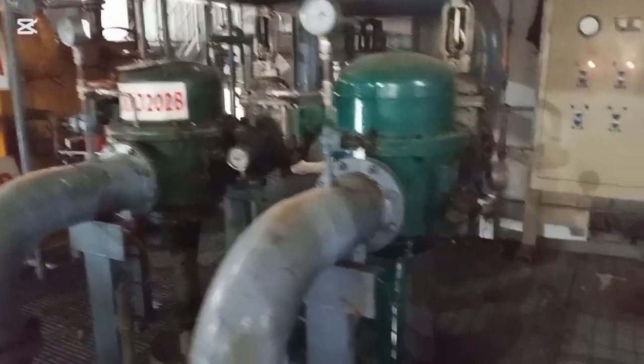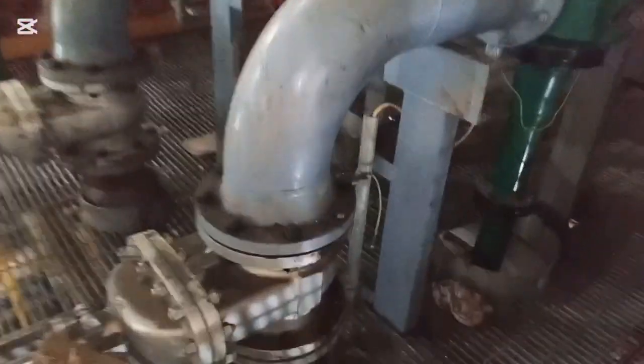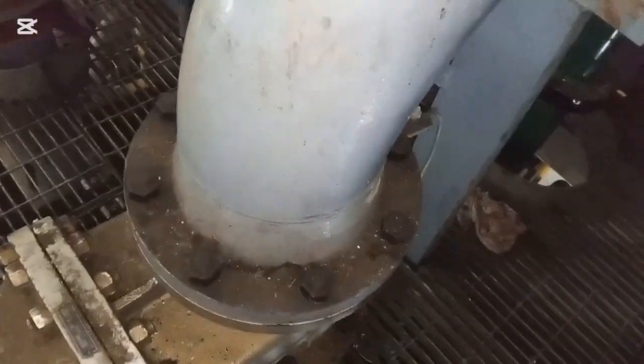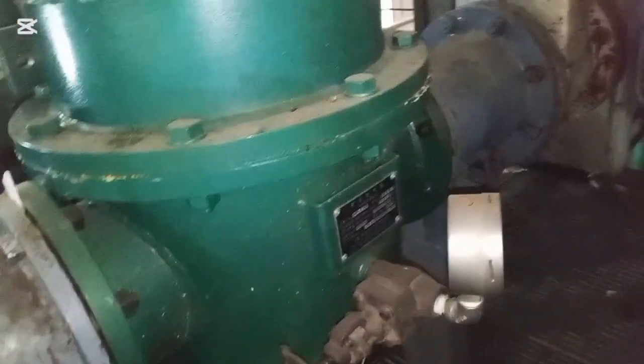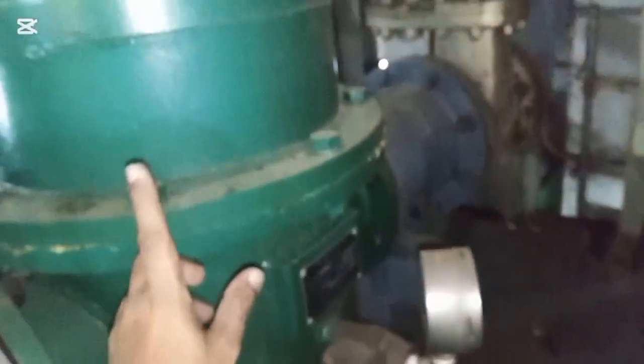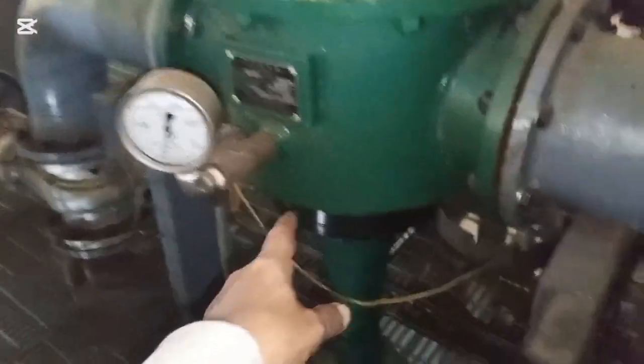Here is the ejector arrangement. Water enters through this line, and here is an arrangement, then water passes through this line and then overflows and drains through this line. The vacuum, that is the gases, comes from the turbine through this line and then passes through this line and creates the vacuum.